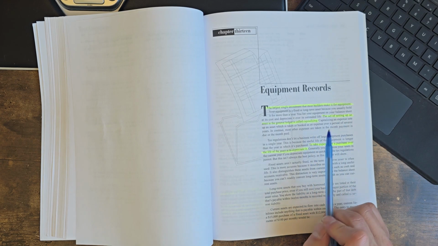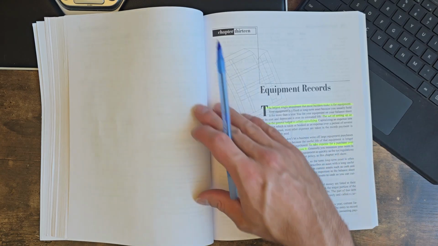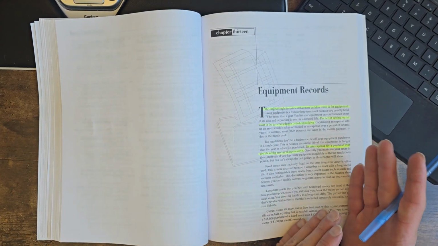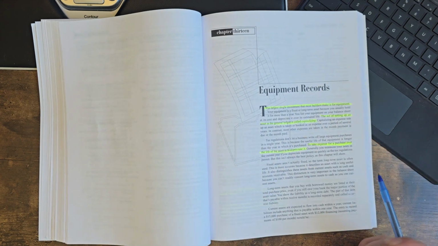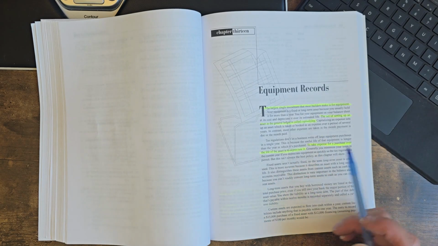Again, everything that I highlight is a test question. I'm only highlighting the test questions. I recommend reading the book, taking the practice questions at the end of each chapter. The answers are in the back. I'm giving you guys the highlights on what are the test questions.